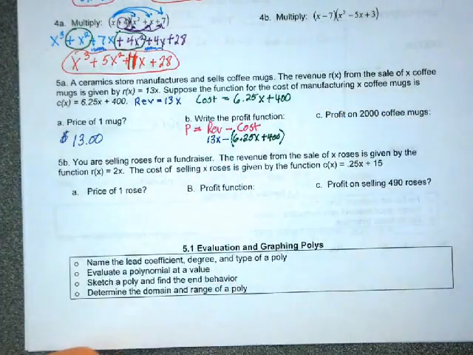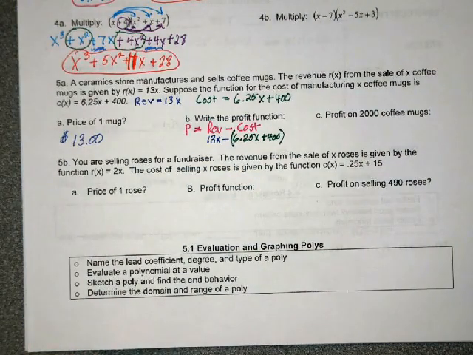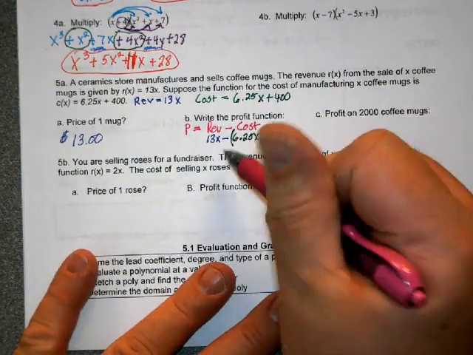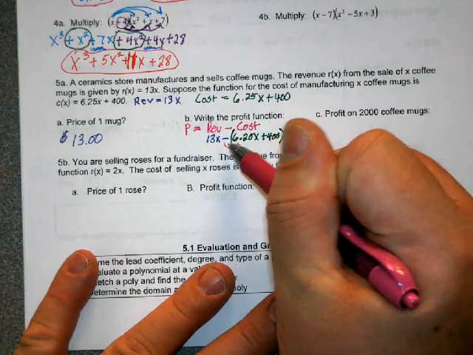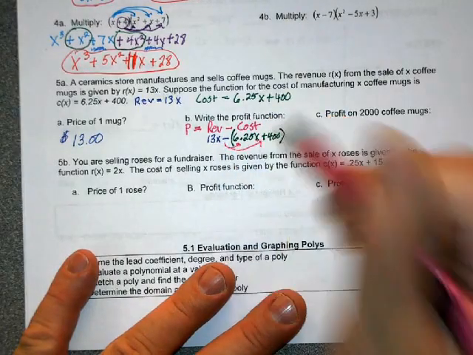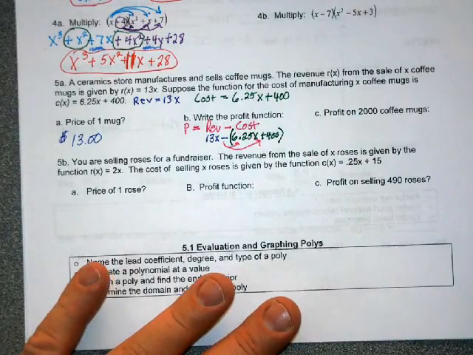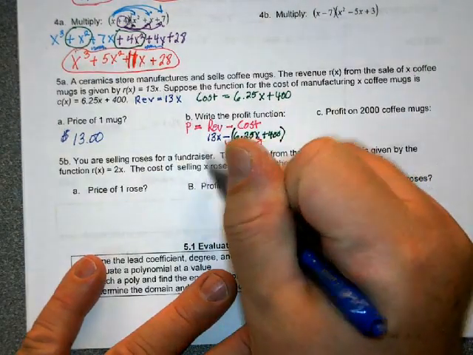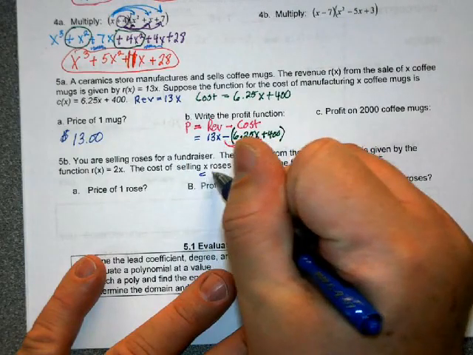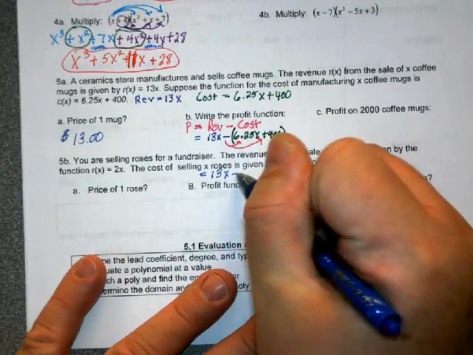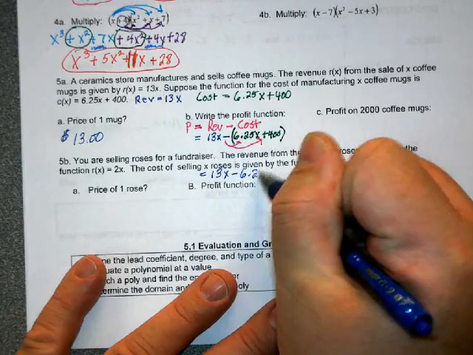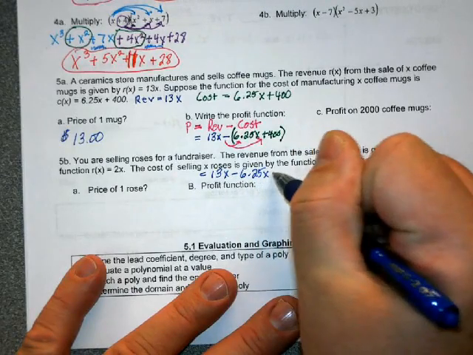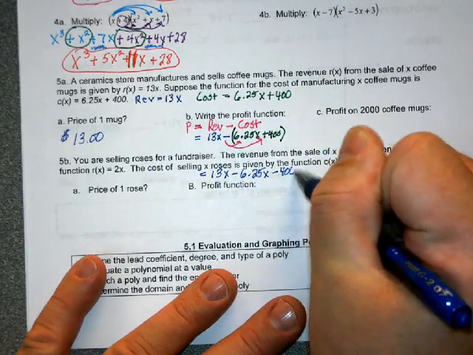So you need parentheses around there, and you need to distribute that minus sign. So we get 13x minus 6.25x minus 400. And what's our profit function then?